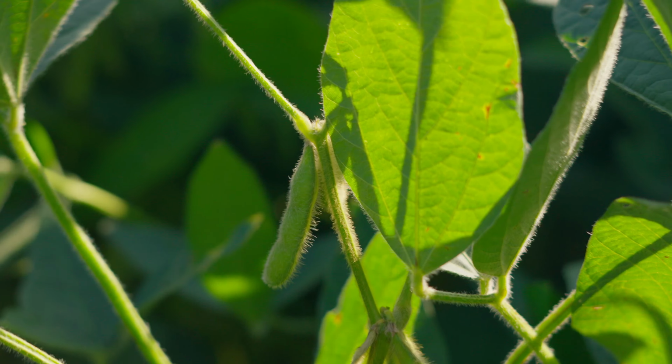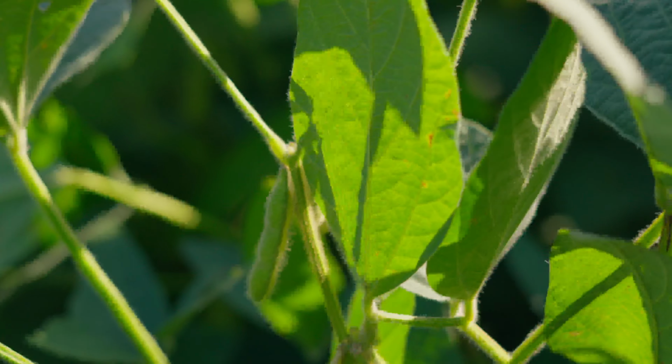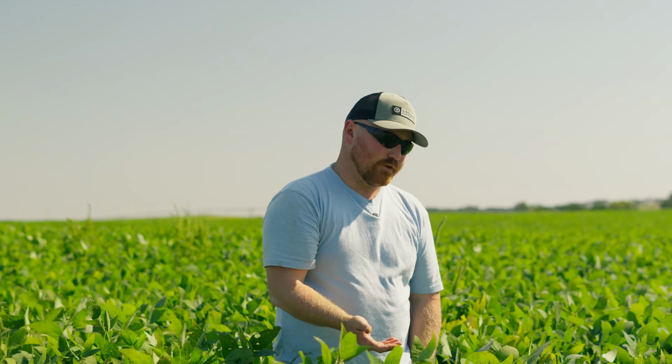So we're gonna try to find out yield estimates on these soybeans here. First thing we gotta do is figure out 1/1000th of an acre. These are 15-inch drilled beans. What I do is I take that number of 1/1000th divided by 4 to get my steps, count those plants, then multiply it by 4 after I'm done.